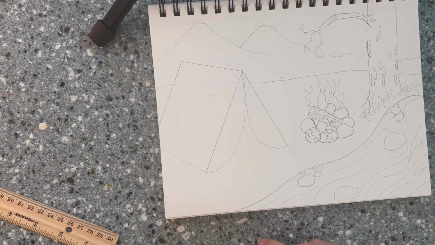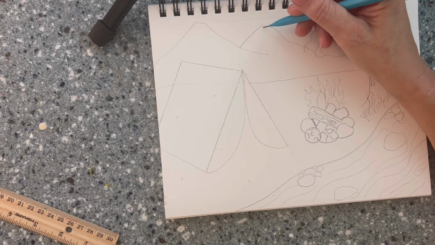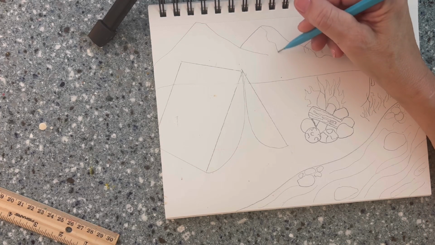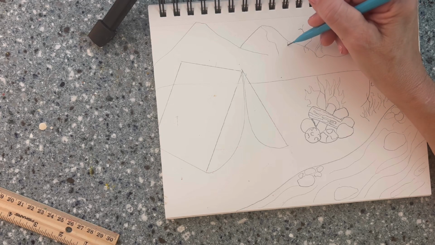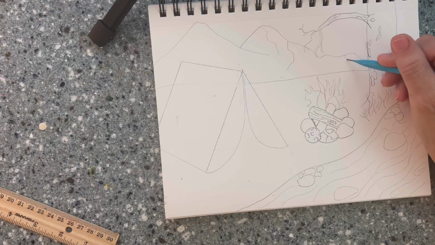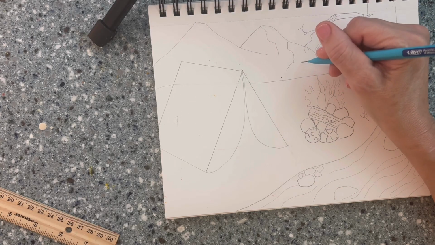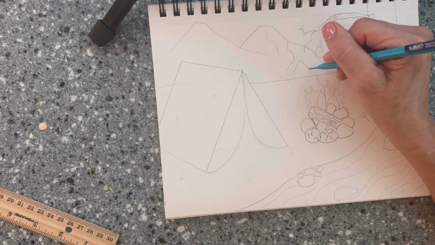What else? We need some texture in the mountains or hills. There can be lines here, maybe here. Maybe you have some trees here.